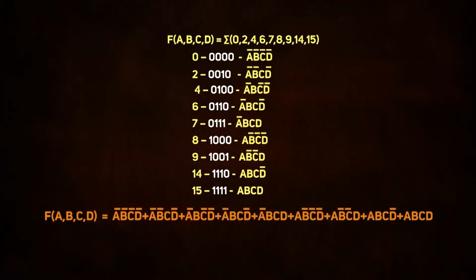So, F of A, B, C, D is equal to A complement, B complement, C complement, D complement plus A complement, B complement, C, D complement plus A complement, B, C complement, D complement plus A complement, B, C, D complement plus A complement, B, C, D plus A, B complement, C complement, D complement plus A, B complement, C complement, D plus A, B, C, D complement plus A, B, C, D. This is the Boolean expression.